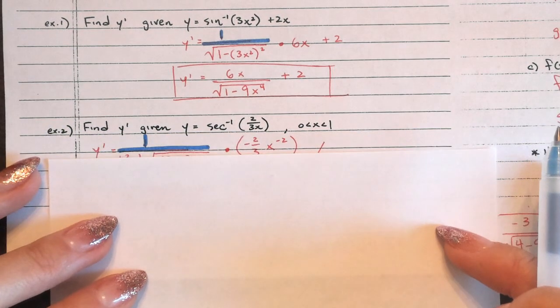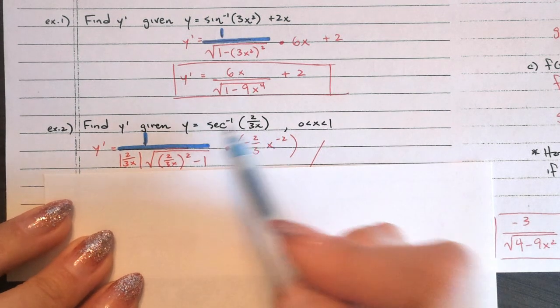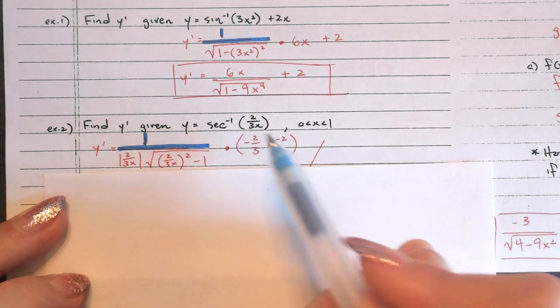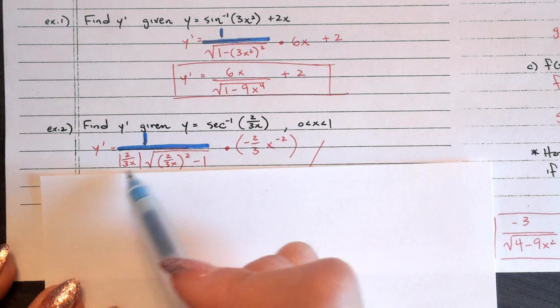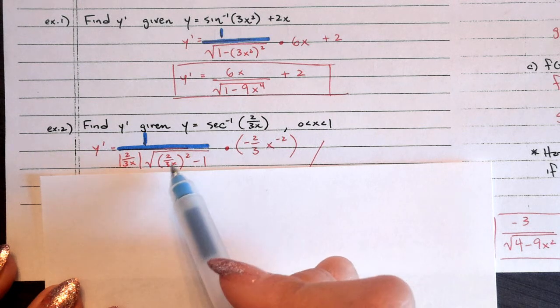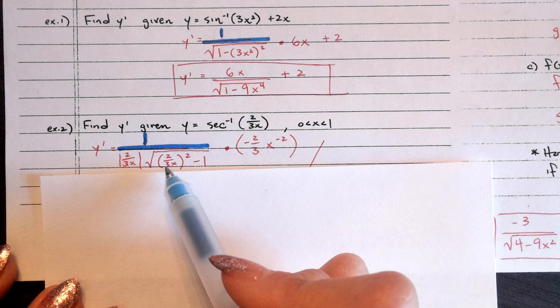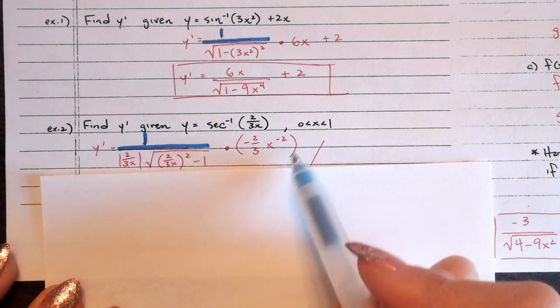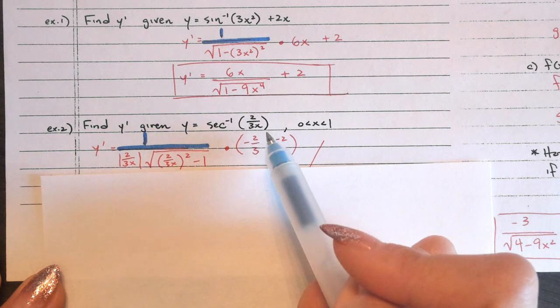Okay, example 2: the first step is fine, and after that you've got to do some work to it. After that, it's more like algebra. Okay, so here you go. The derivative of a secant inverse is 1 over the absolute value of the box, as you can see at the top, times the square root of box squared minus 1. So it looks just like that, no problem, I'm just inputting, times box prime.